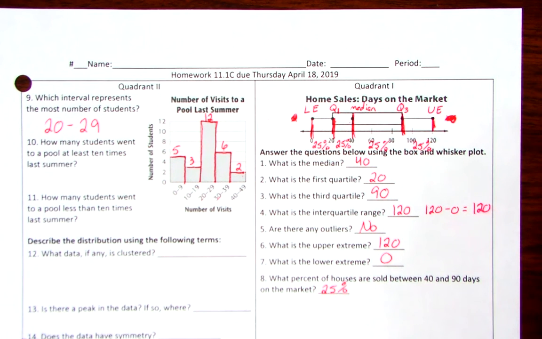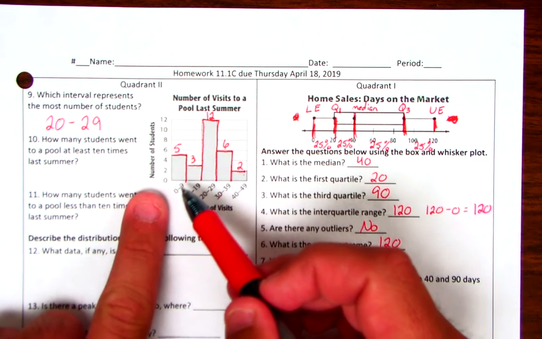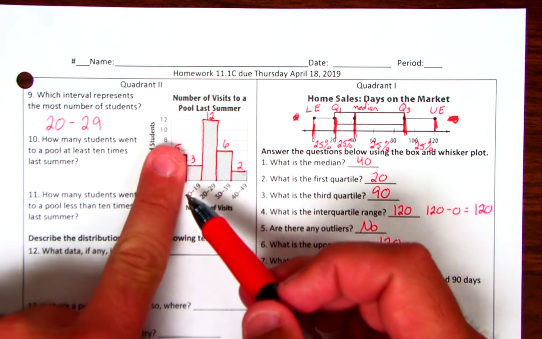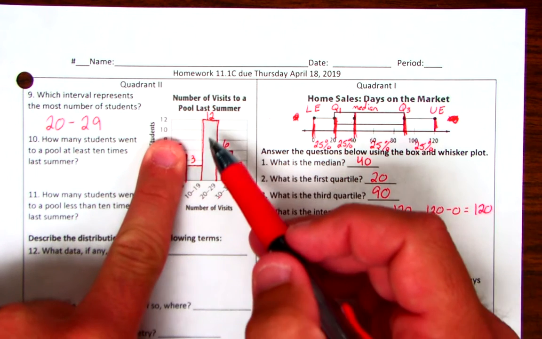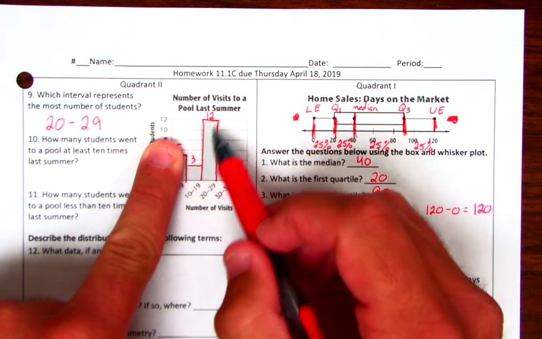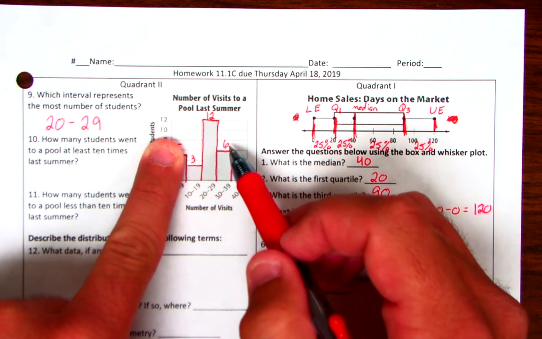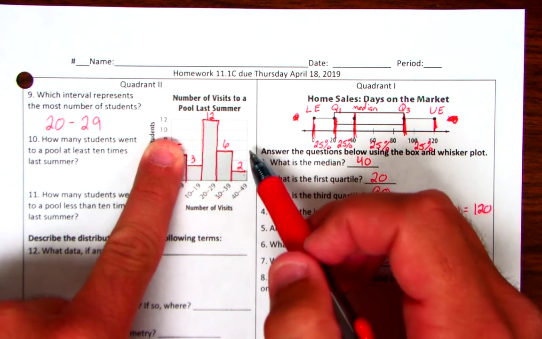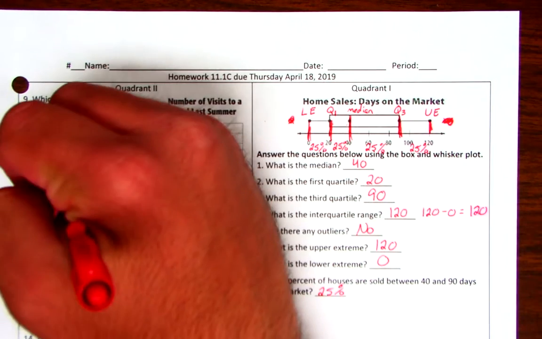How many students went to the pool at least 10 times? Well, 0 to 9, that's not 10 times, right? So we're looking for 10 and more. So we have to add all 4 of these because they went to the pool at least 10 times. 3 plus 12 is 15. Plus 6 is 21. Plus 2 is 23. So 23 students.